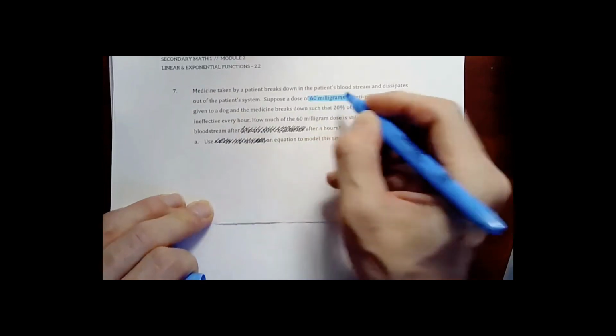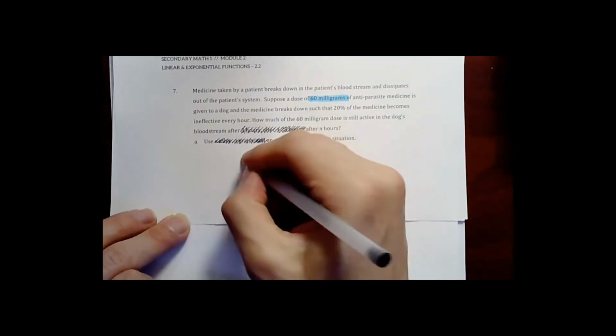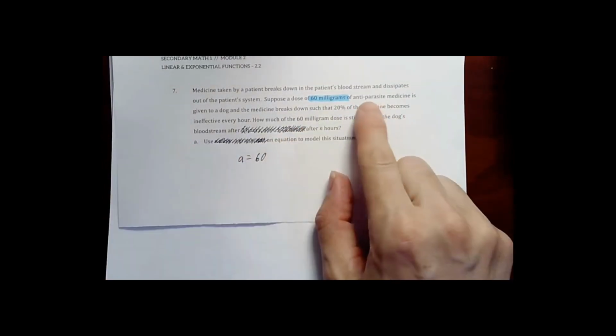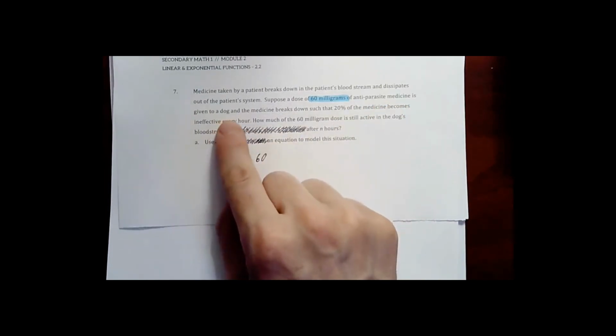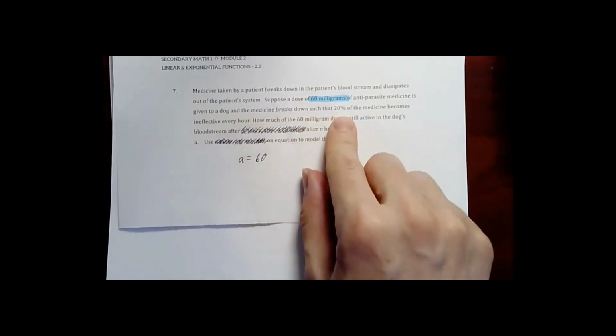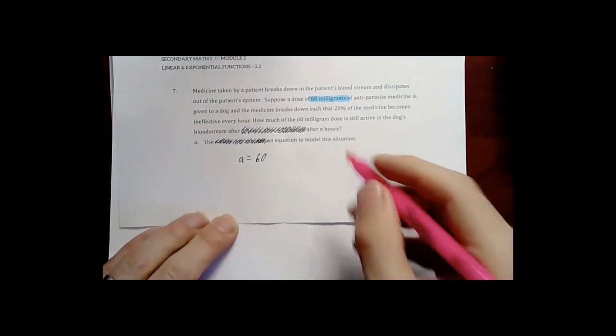So here's another example. Medicine taken by a patient breaks down in the patient's bloodstream and dissipates out of the patient's system. Suppose a dose of 60 milligrams, okay, so that sounds like an initial amount. 60 milligrams is where we started. So really quickly, A equals 60 milligrams of anti-parasite medicine is given to a dog, and the medicine breaks down such that 20% of the medicine becomes ineffective every hour. So that means that 20% is not being effective anymore. How much of the 60 milligram dose is still active in the dog's bloodstream after n hours?